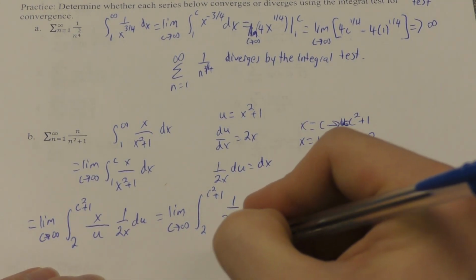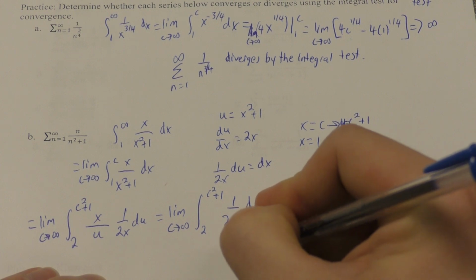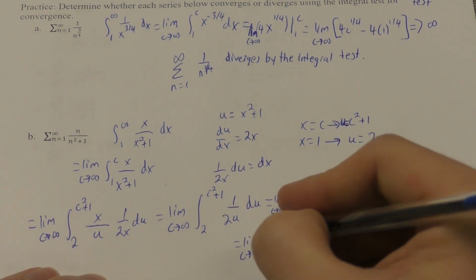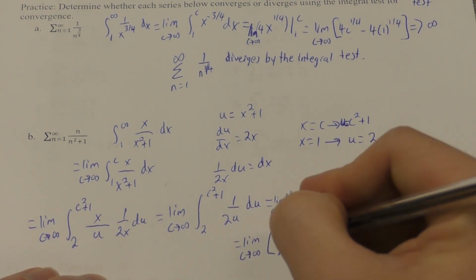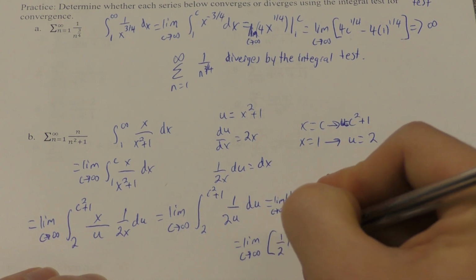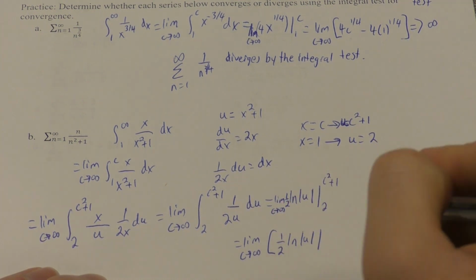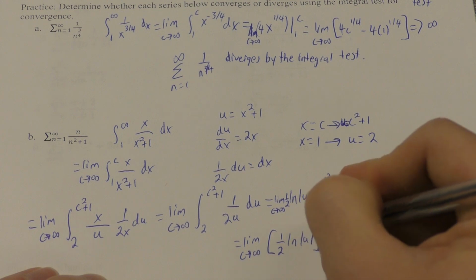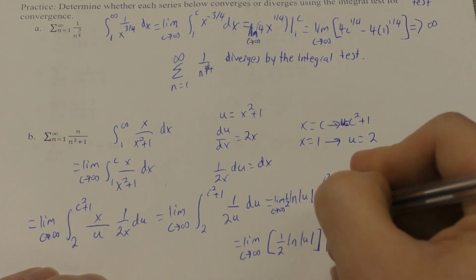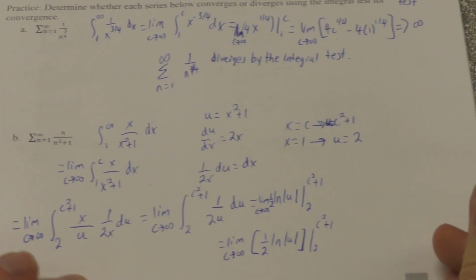What does this mean? So this means I have the limit as c approaches infinity of the quantity half natural log of the absolute value of u, evaluated from 2 to c squared plus 1.